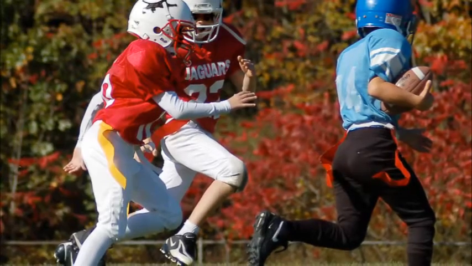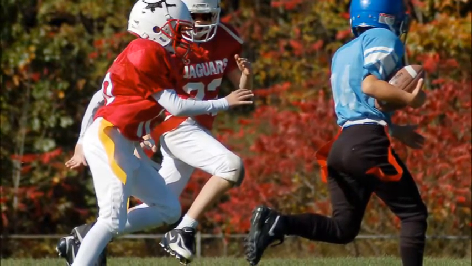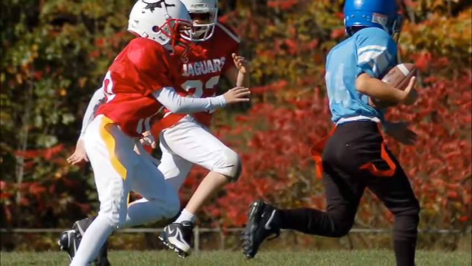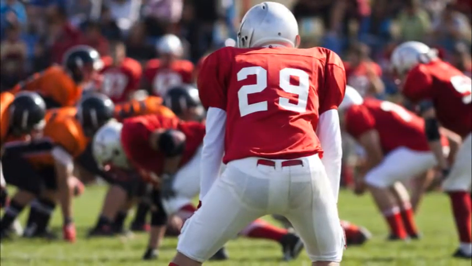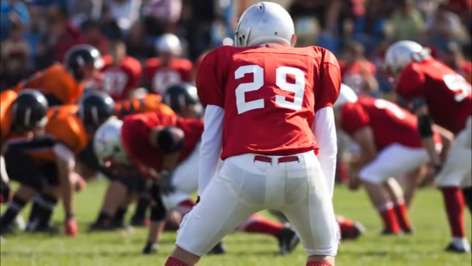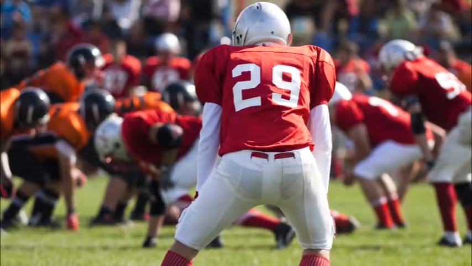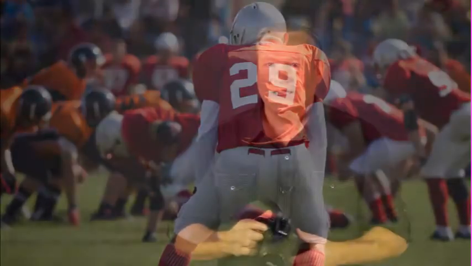So when you're at a sporting event like a football game, you'd probably want to choose continuous servo AF for your focus mode, and depending on the level of action in the game, either dynamic area or 3D tracking for the AF area mode. Now let's discuss a portrait scenario.